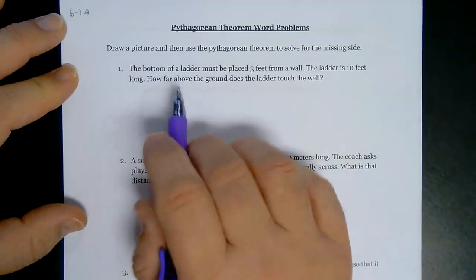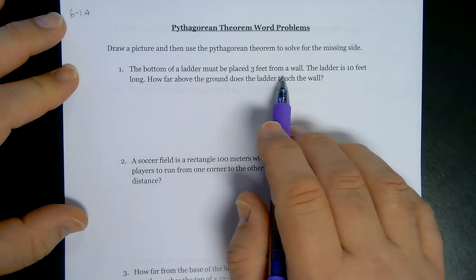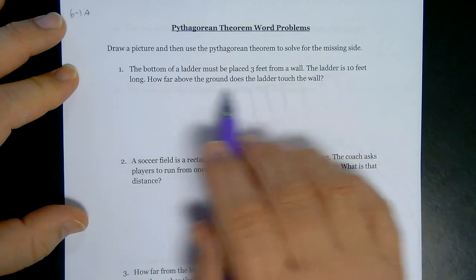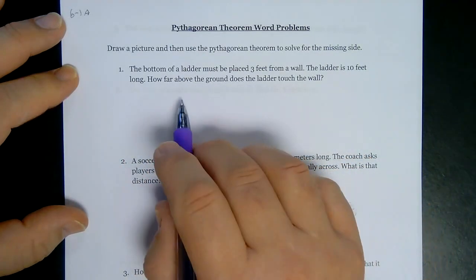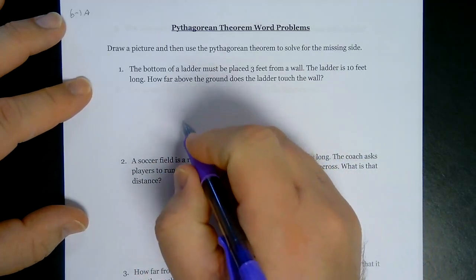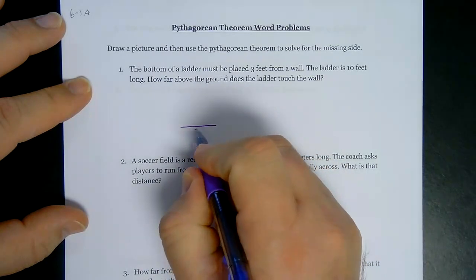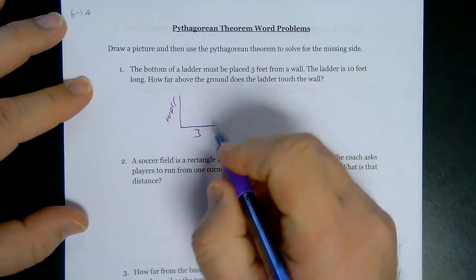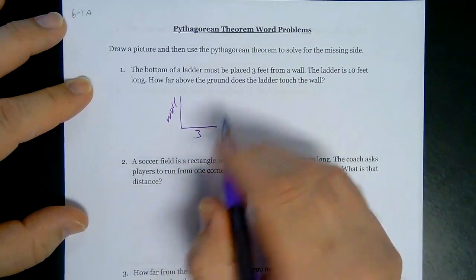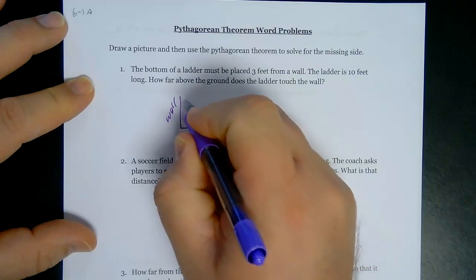missing side. So look at number 1. The bottom of the ladder must be placed 3 feet from a wall. The ladder is 10 feet long. How far above the ground does the ladder touch the wall? So we have this ground level. The bottom level is 3 feet from the wall. So if this is our wall, the ladder is 3 feet from the wall. So here's the bottom of the ladder, and then the ladder is going to go up this way.